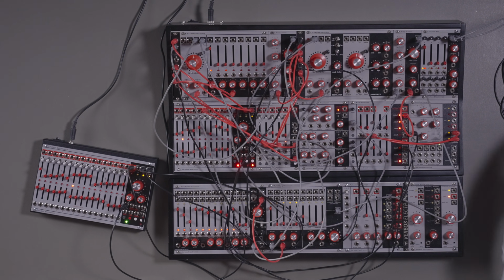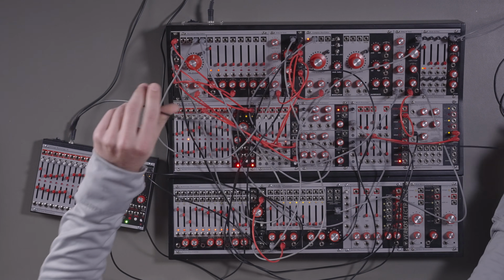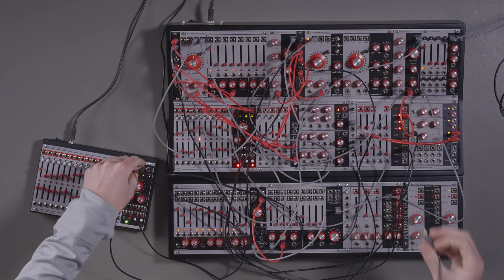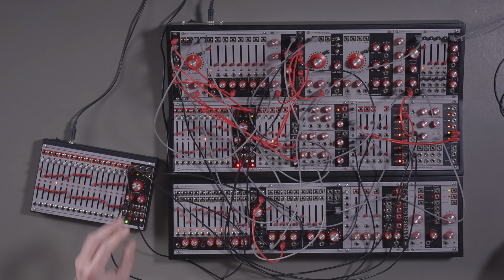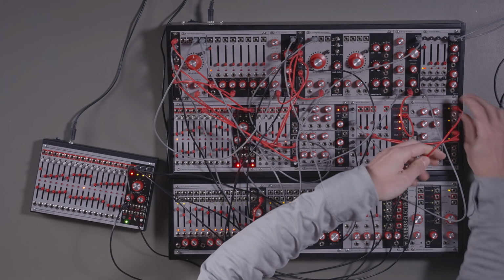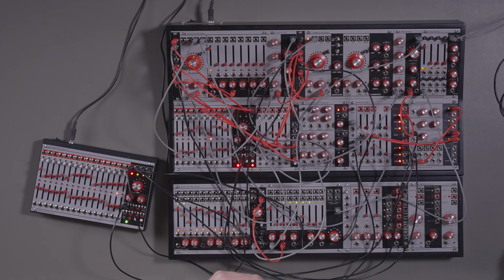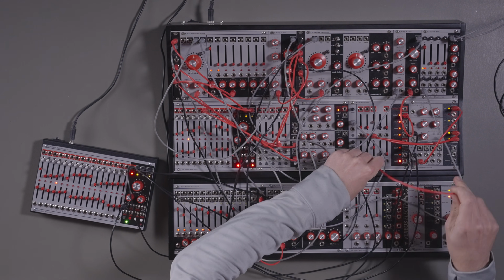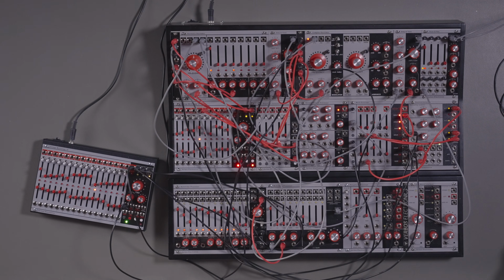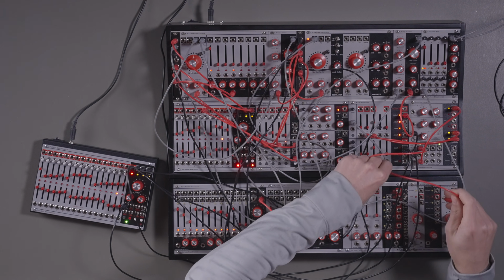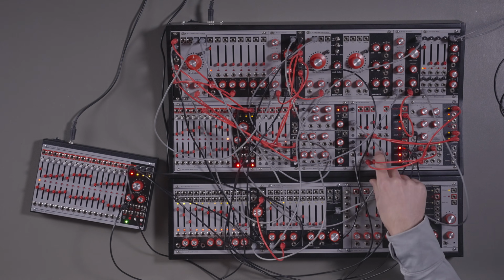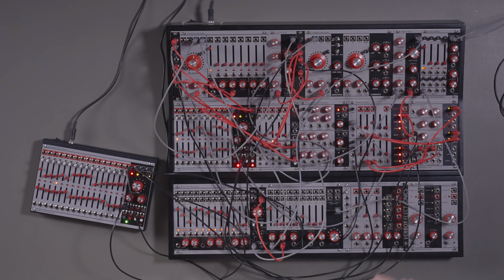So I'm going to take the ref output of the 16 to trigger the sample and holds and put one of the fluctuating randoms in there. Chuck one straight into the attack and one into the decay.